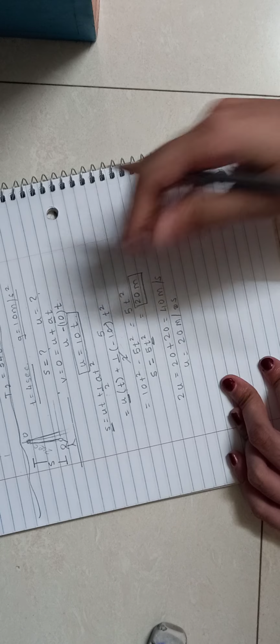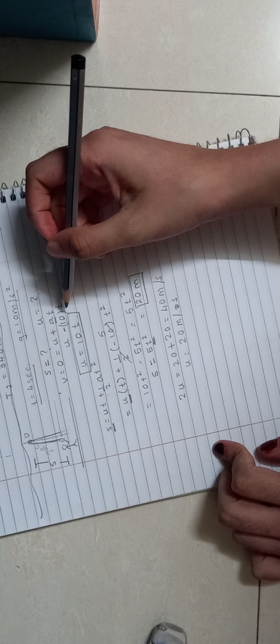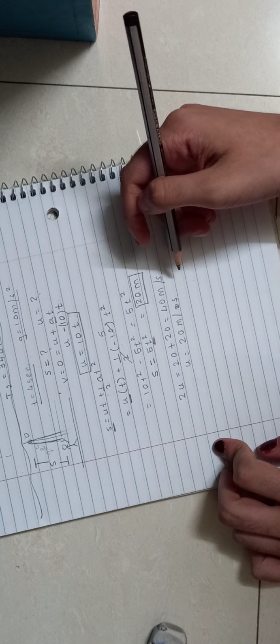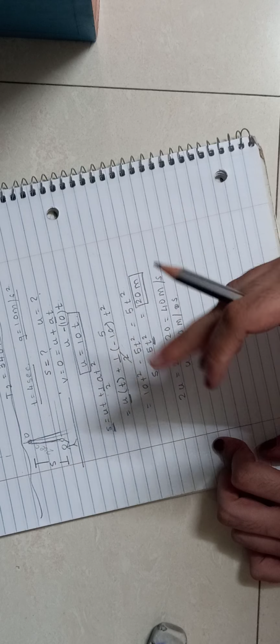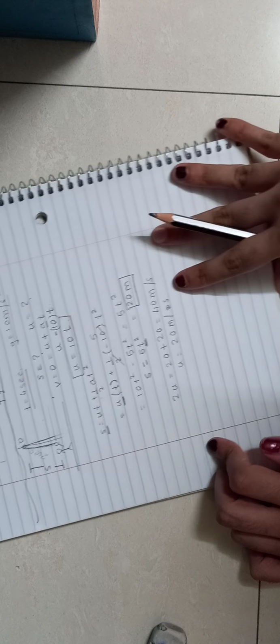Now this was the longest method. When you are solving sums in exams, this will not help because this involves at least 3 steps, and this will take a minimum of 5 minutes, just like I did to explain you. So the shorter way of solving this sum is in one step.